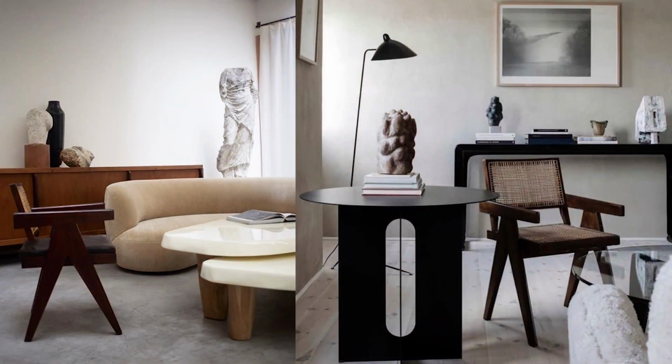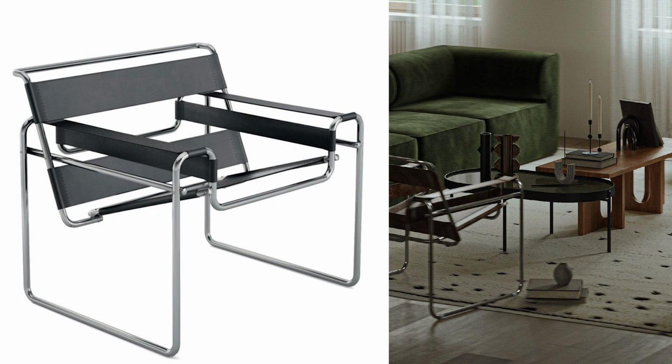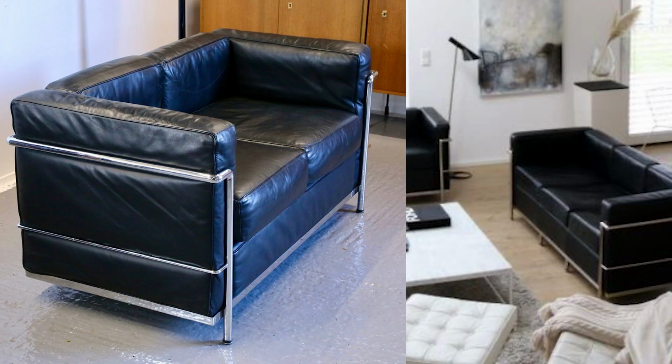I love how an organic sofa mixes with chairs like those from Pierre Jeanneret or a Le Corbusier lounge chair or a Vasily chair. A Le Corbusier style sofa could be the focal point, accented then with organic chairs and tables.